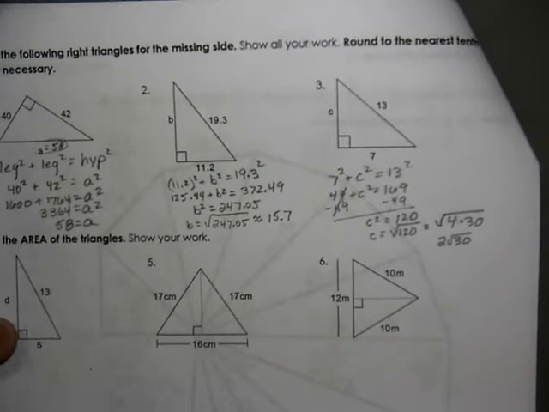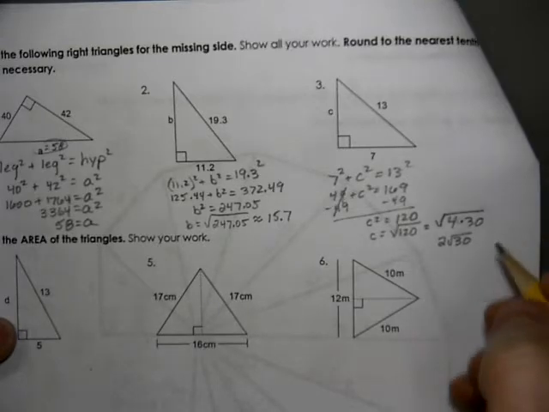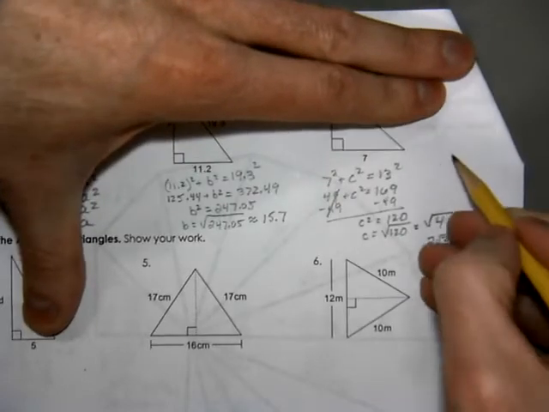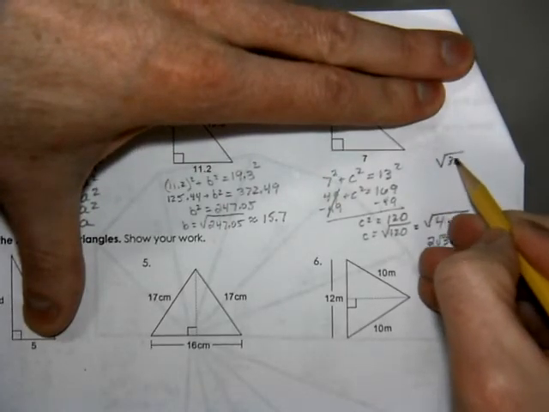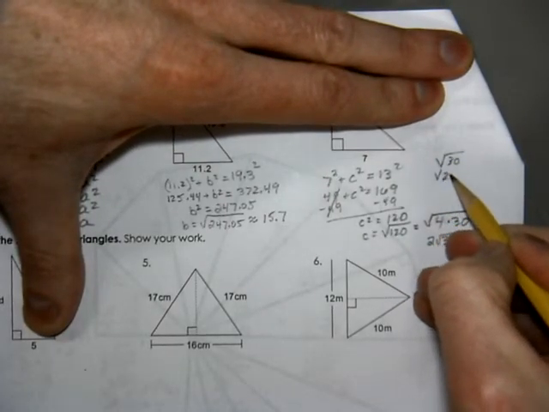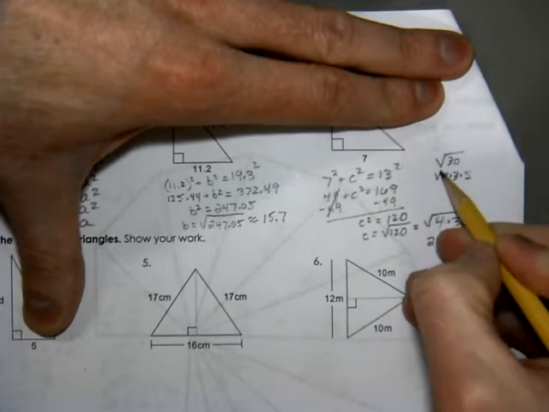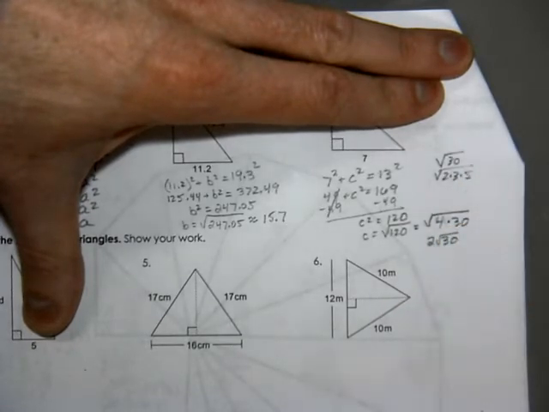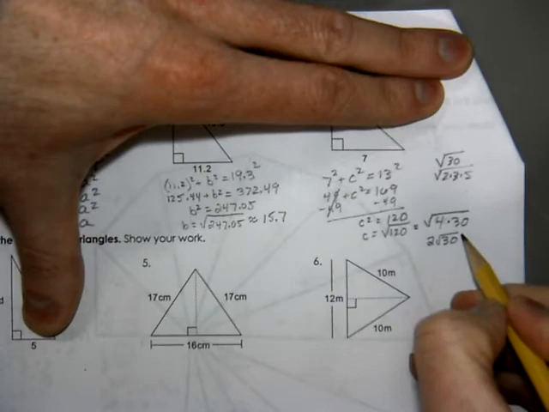Now 30 is made up of 6 and 5, and 6 is 2 and 3. So if you think about it, square root 30 is 2 times 3 times 5. We don't have any pairs of the same number. So that's our final answer.